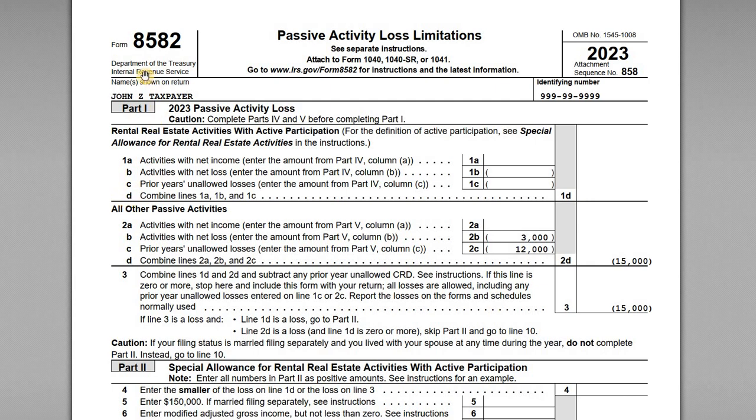Alright, for this video I want to go over a sample Form 8582 for passive activity loss limits. In this scenario we're going to look at a taxpayer that disposes of a passive activity during the year, and so they are freeing up those prior year unallowed passive losses. So we've got the 8582 here, which is 2 pages.